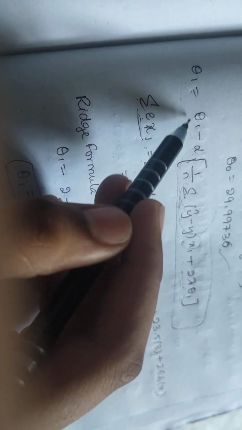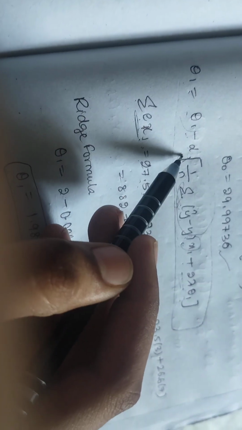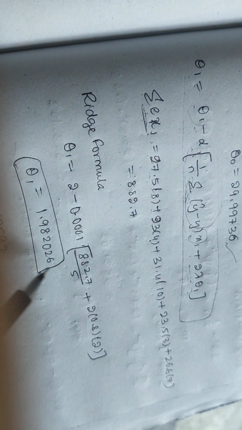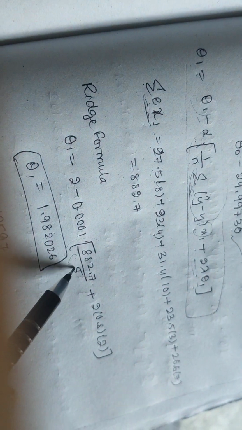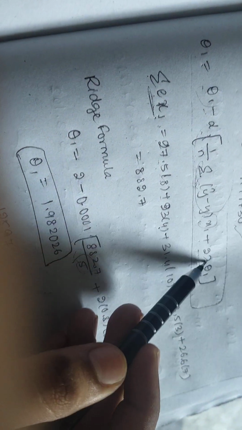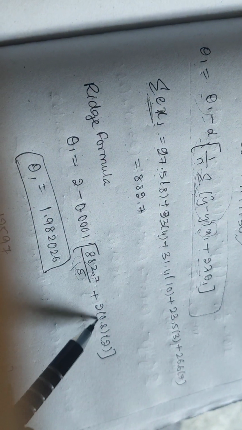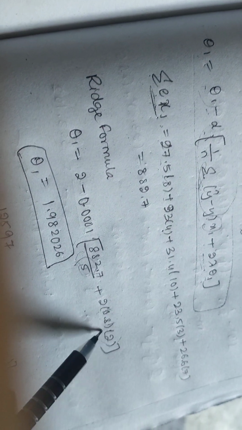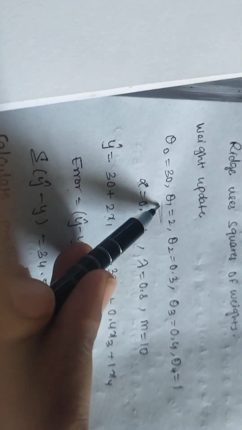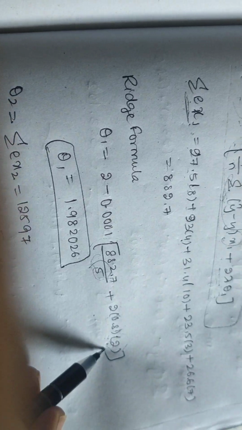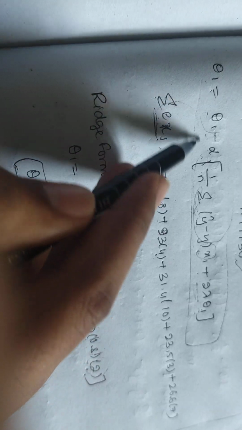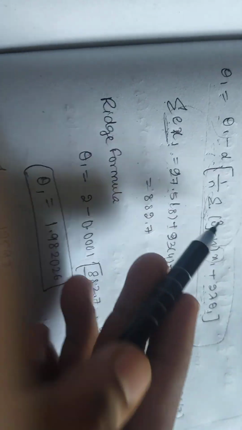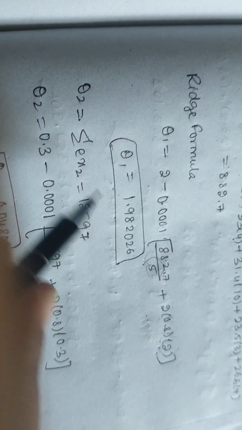How will we find it? Theta old 1 minus alpha into whatever we have found, upon n. Then upon n we'll consider 2 into lambda into theta 1. So 2 into lambda is 0.8, and theta 1 is the old one, right? Theta 1 was 2, as you can see here. Just substitute in this particular formula. After finding this small part of the formula, it will be easy to find the remaining whole thing and find theta 1.